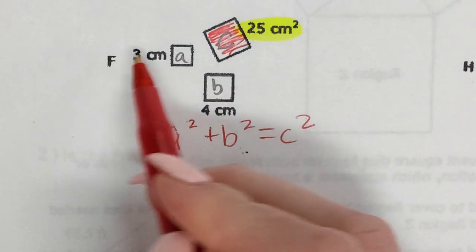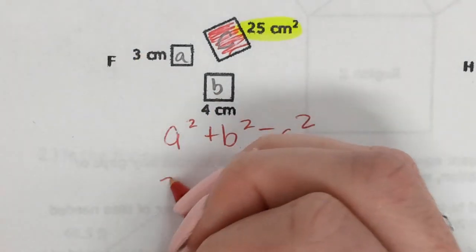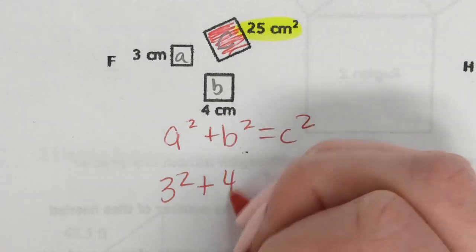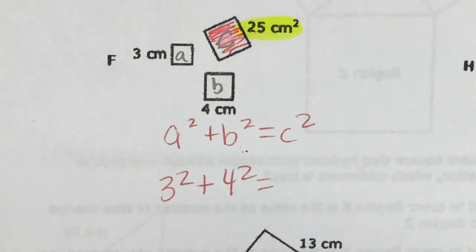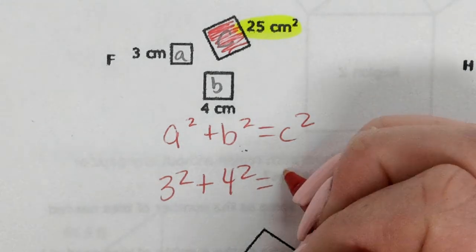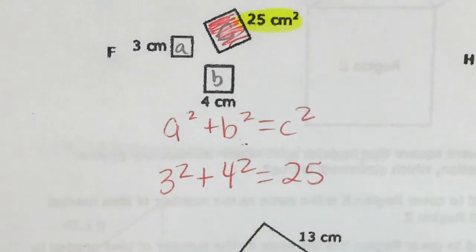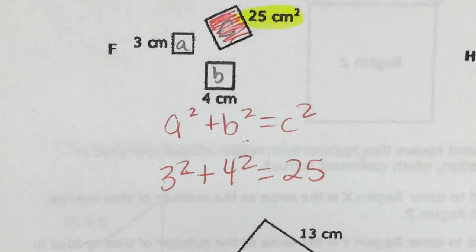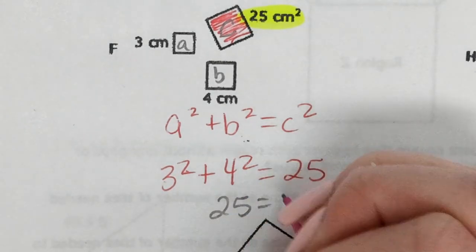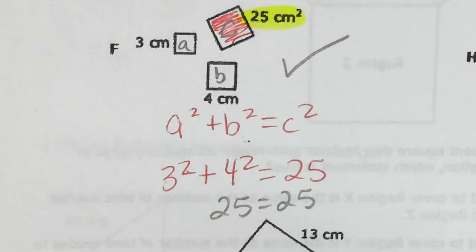Okay, this is a side length, so I would need to do 3 squared plus 4 squared. But do I do 25 squared or just 25? It's not 25 squared, it's already squared. I don't square it if it has that symbol. That means they already did it. Does that make sense? And so 3 squared plus 4 squared is 25, and 25 equals 25. So this one would form a right triangle.